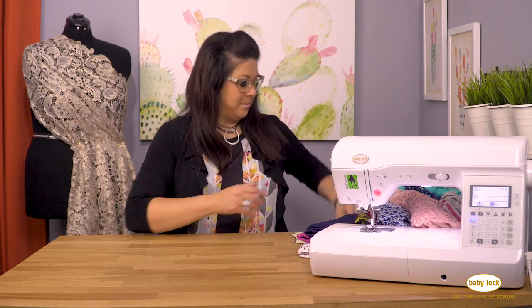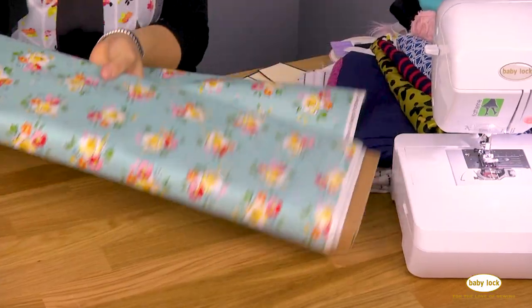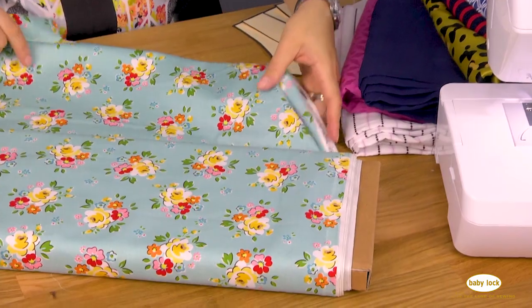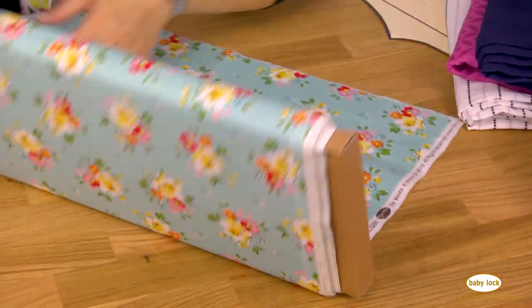I think one of my favorite things about sewing really is picking out my fabric. I'm going to pull a bolt here and show you exactly what it looks like when you're buying something at a fabric store.